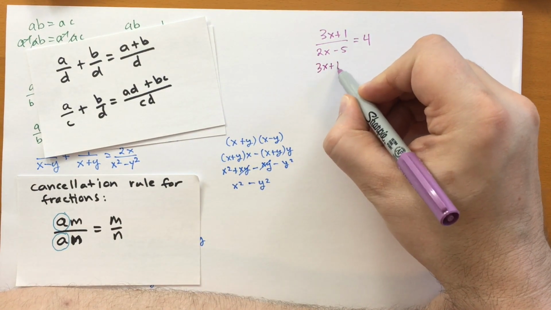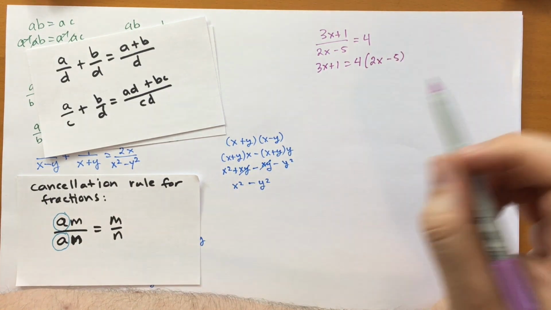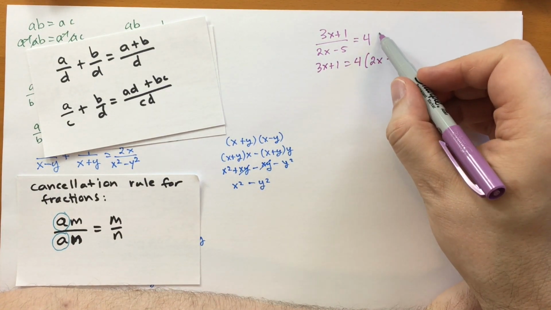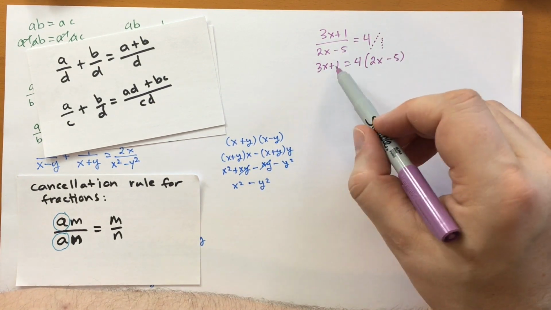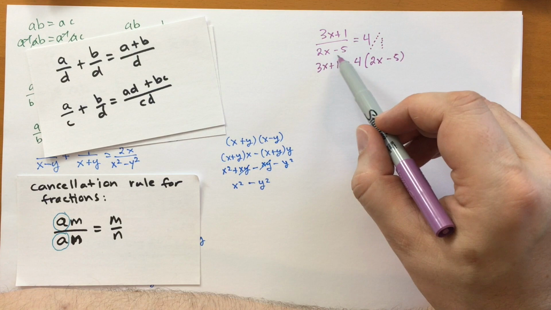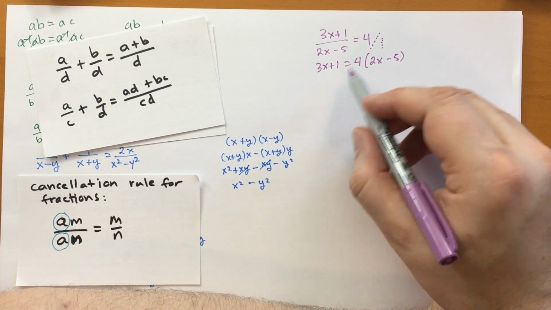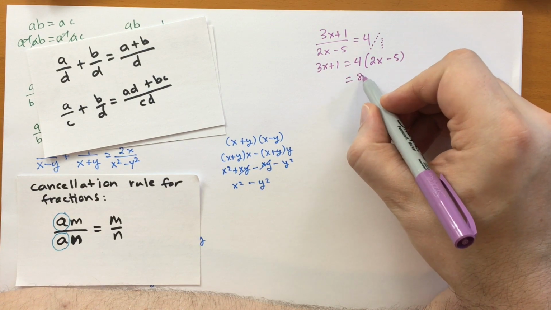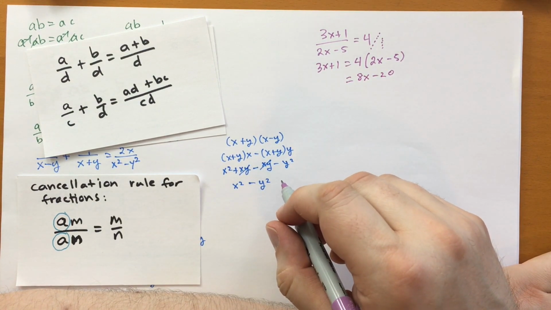So 3x plus 1 equals 4 times all of 2x minus 5. Remember there's a hidden denominator under here? So it's 1 times 3x plus 1. No change there. And 2x minus 5, the whole thing's times 4. Okay? Next we're going to distribute this 4. So this is going to be 8x minus 20. All right?